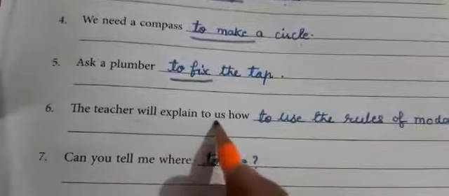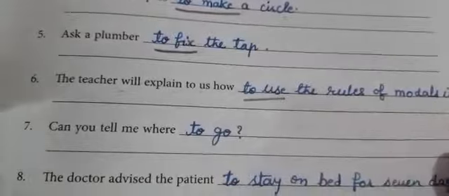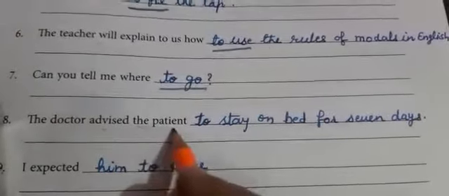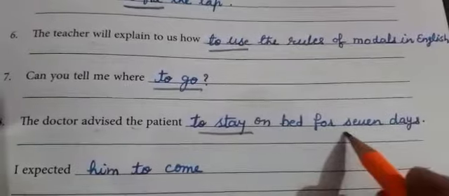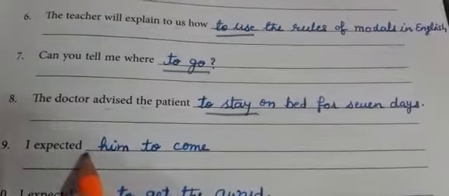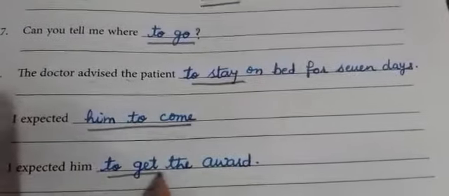The teacher will explain to us how to use the rules of modals in English. Can you tell me where to go? The doctor advised the patient to stay in bed for 7 days. I expect him to come. I expected him to get the award. And there are some sentences, sentence number 11, 12, 13 and 14, you will do in your homework.